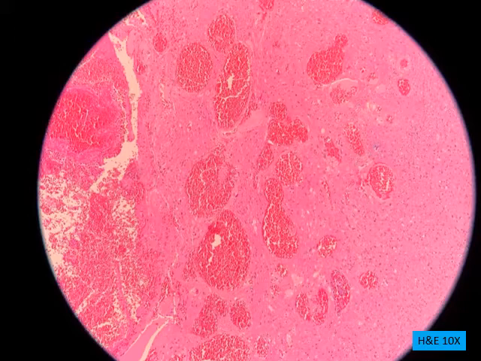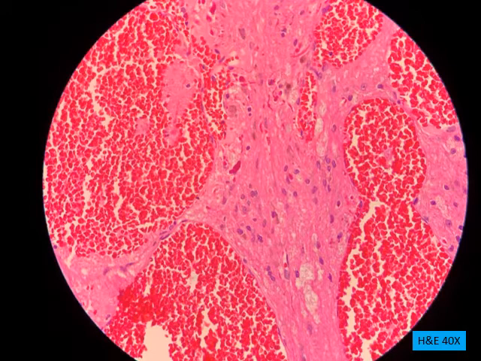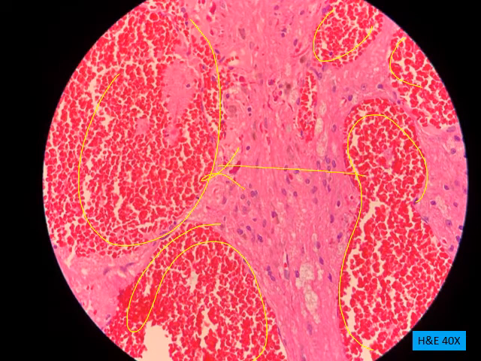This is taken from another area. You can see again a lot of dilated blood vessels. They are separated from each other by brain parenchyma in between them. All of these are blood vessels that are filled with red blood cells, and in between them you can see there's brain parenchyma.